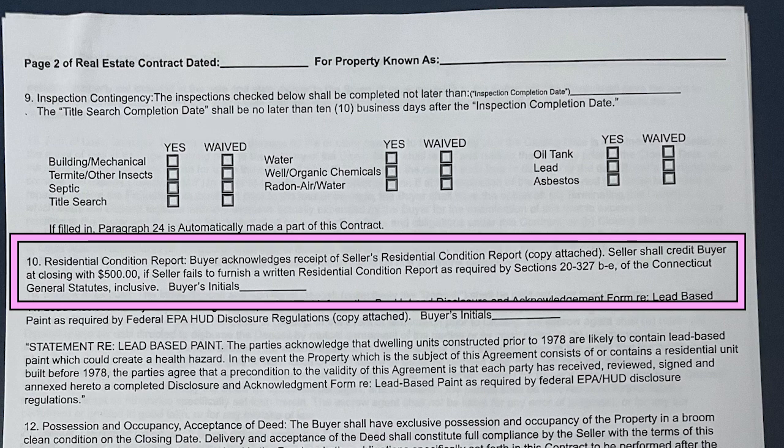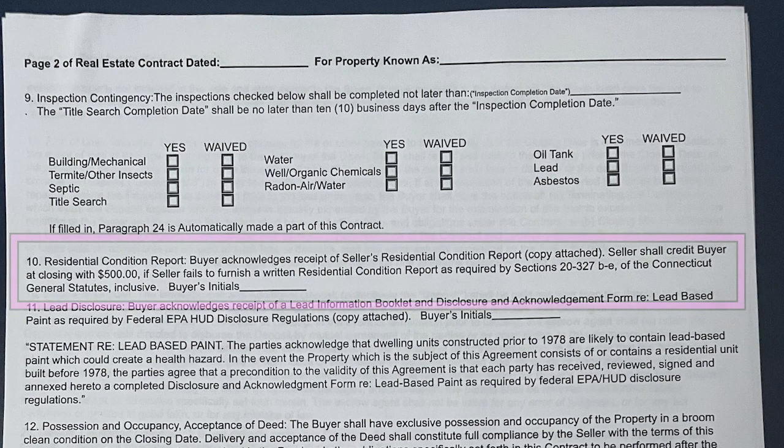If the seller fails to provide that, it does say here that the seller has to give a closing credit of $500 to the buyer. So the buyers are going to initial that. Number 10 is a very common thing that the buyers may forget to initial, so you have to make sure that they both have their initials on there.